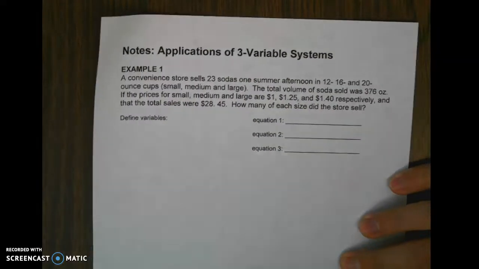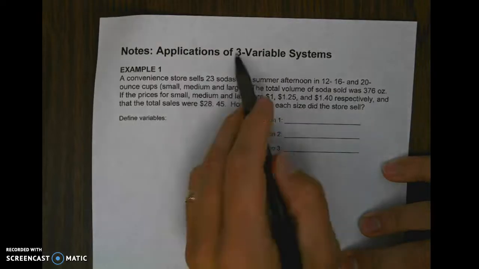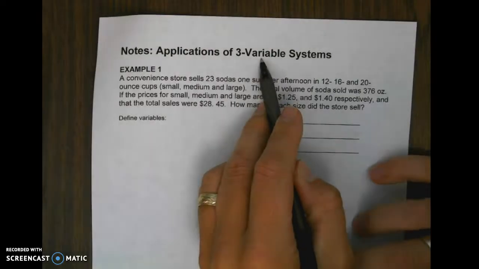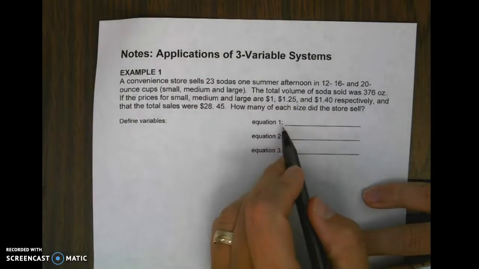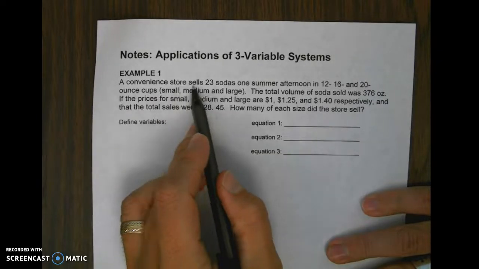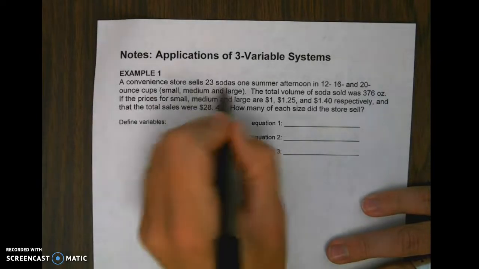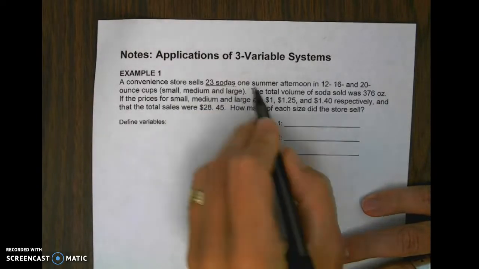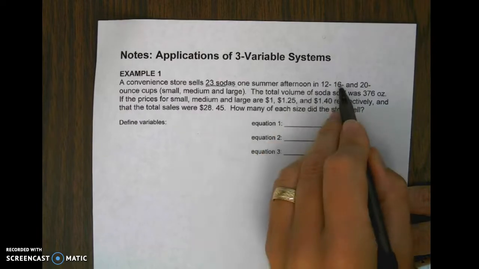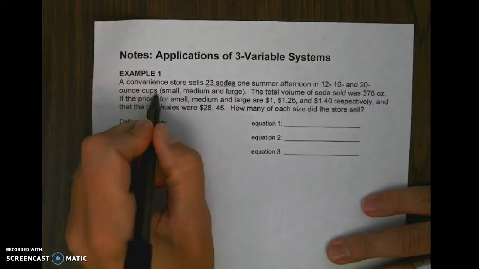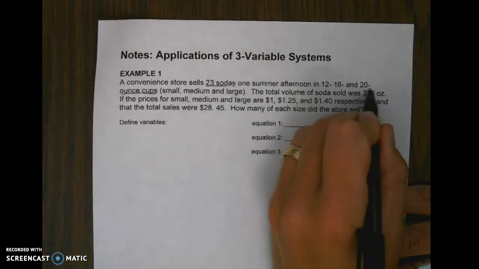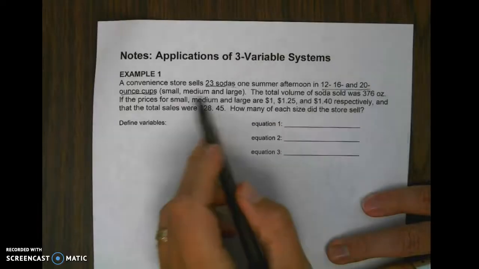We're going to go ahead and start looking at three variable systems. So let's look at this problem. A convenience store sells 23 sodas one summer afternoon in 12, 16, and 20 ounce cups, small, medium, and large.